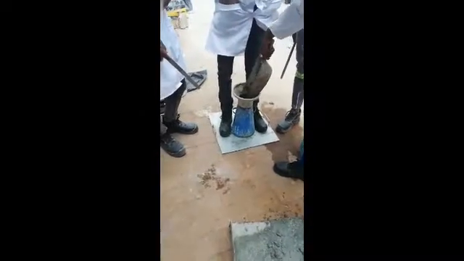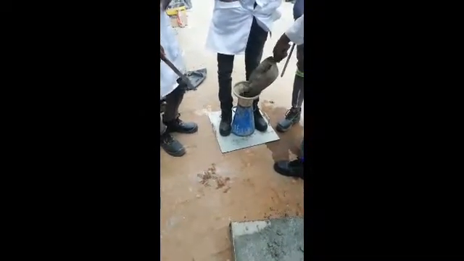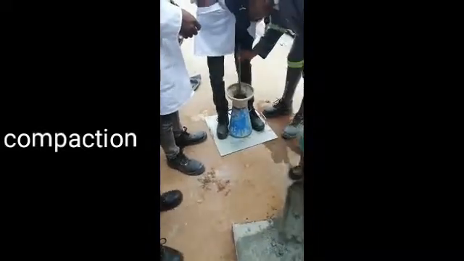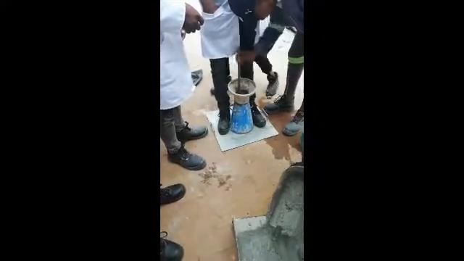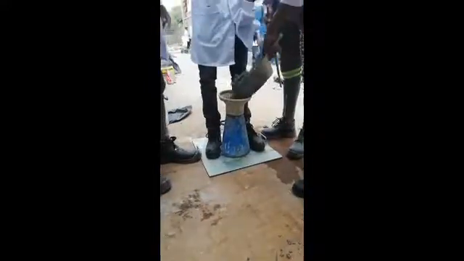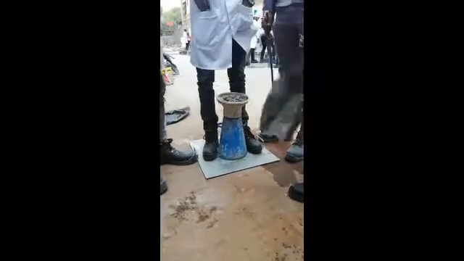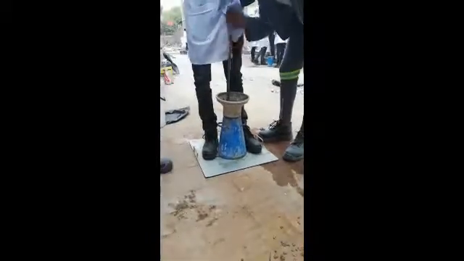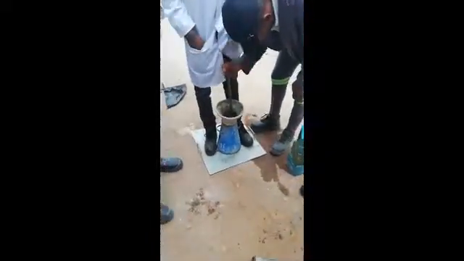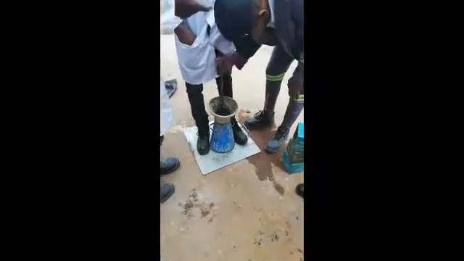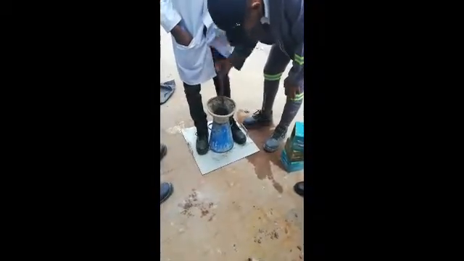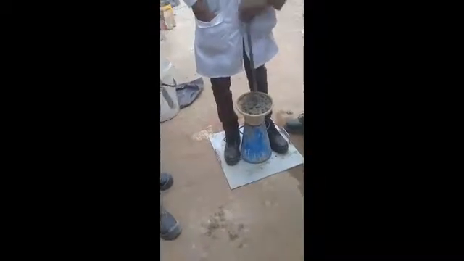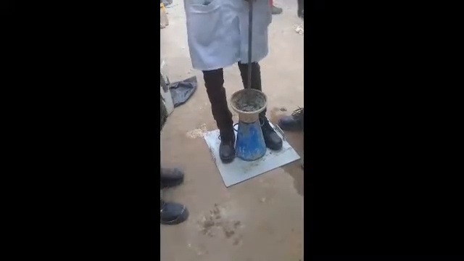The mold cone was filled with compacted concrete. Concrete was compacted into 3 layers, with each layer tamped 25 times to ensure an even distribution of concrete. After the first layer was tamped, a second layer was created and it was also tamped 25 times, which is 1, 2, 3, up to 25. And the same number of tamps and tamping method was also used on the last layer.